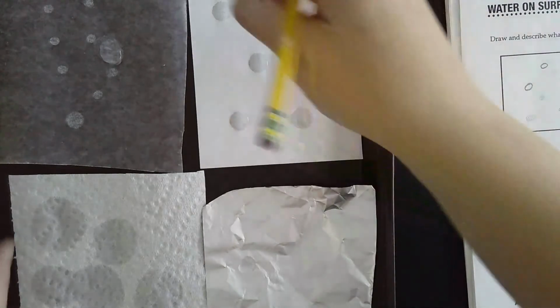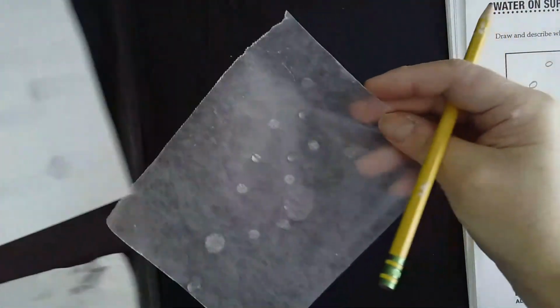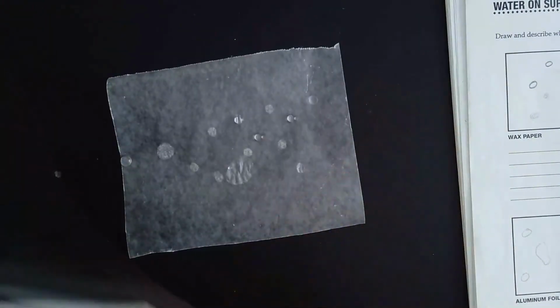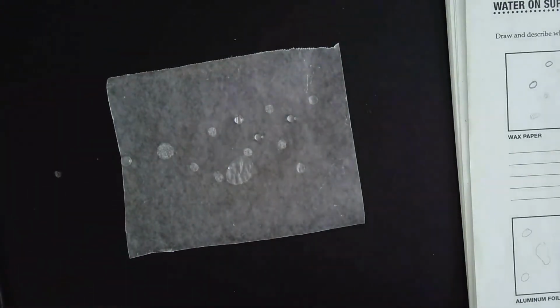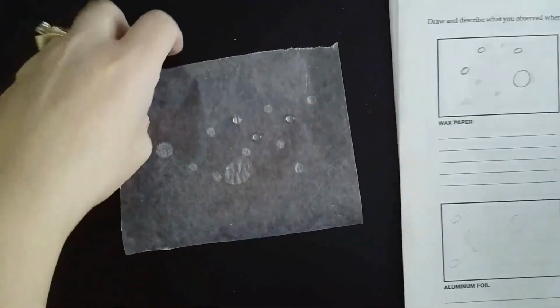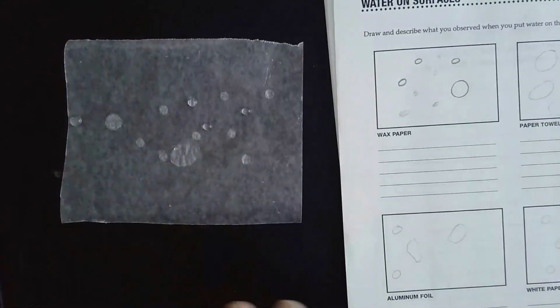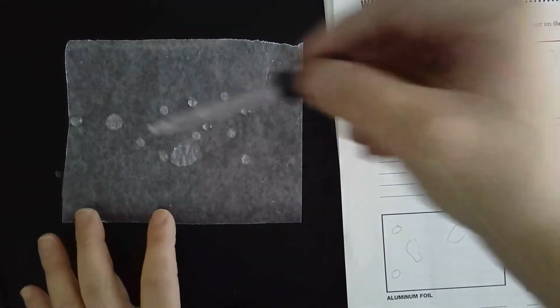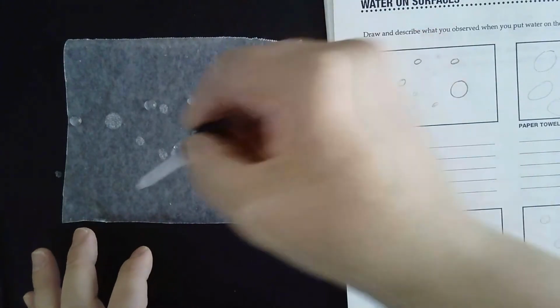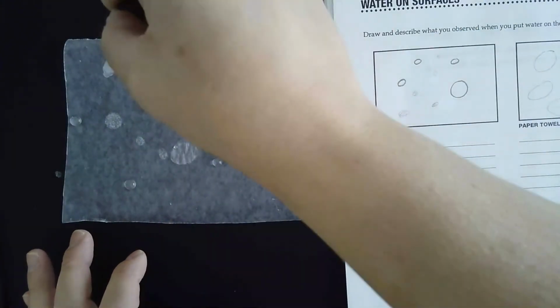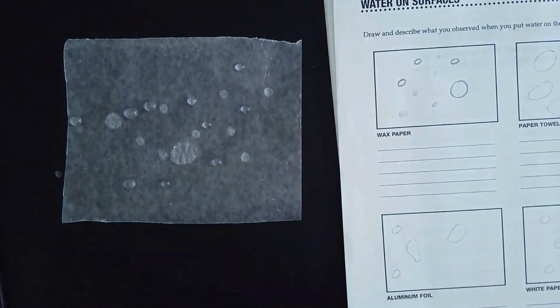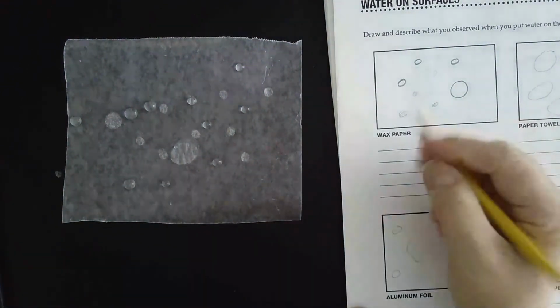So let's take a look just at the wax paper. So I'm going to pull that off, and we'll look at these separately so we can do our writing. All right, so here we have the wax paper. So we'll do our writing to go with it. And look, when we did it, it literally becomes just a drop that sits there.